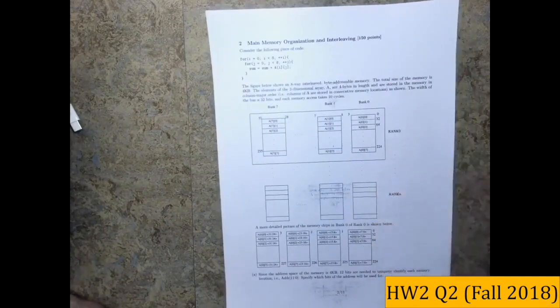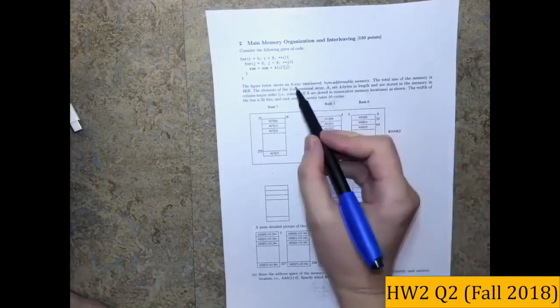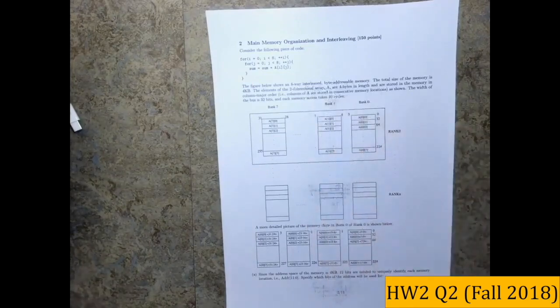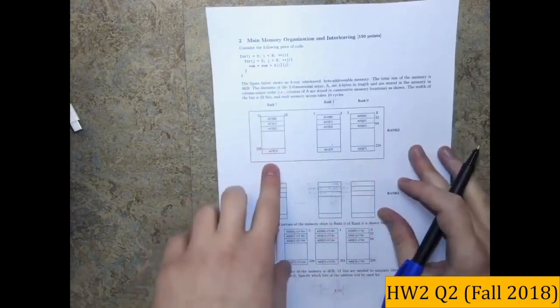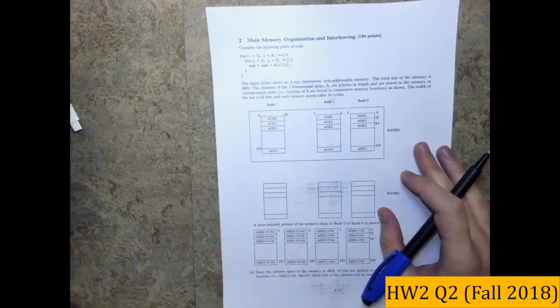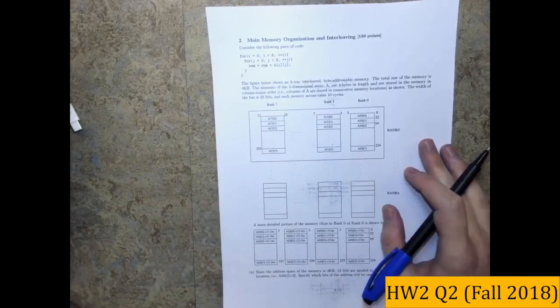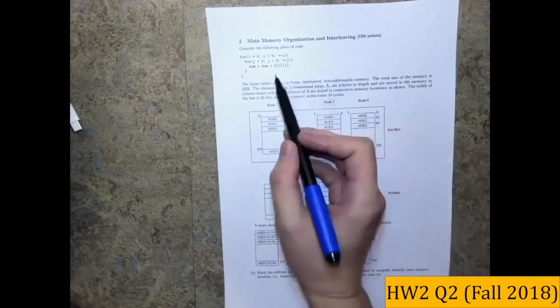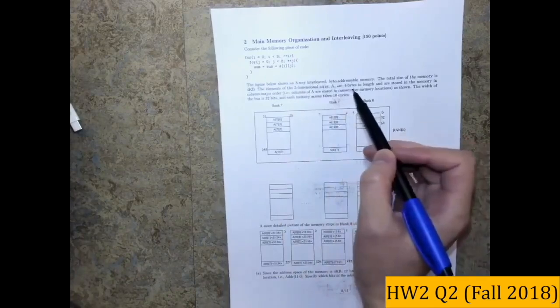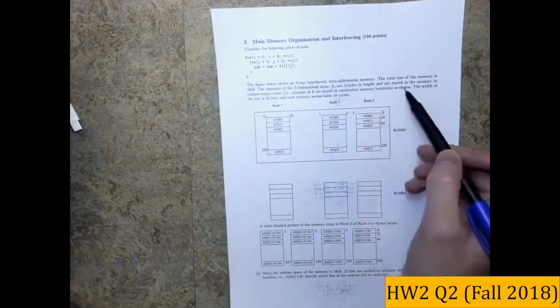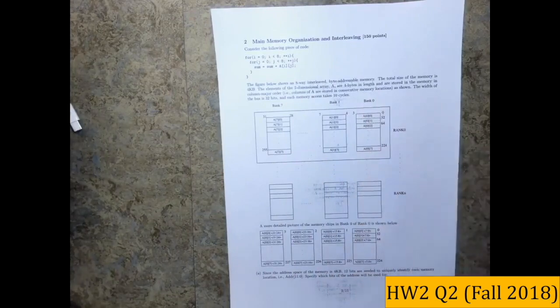This question uses kind of weird terminology. It says 8-way interleaved memory, but here it really means banks, as is clear in this picture. It is named from bank 7 to bank 0. And it is byte addressable memory, which is another important thing that it gives you. The total size of memory is 4 kilobytes. The elements of the array are two-dimensional, and each element is 4 bytes in size and stored in memory in column major order.